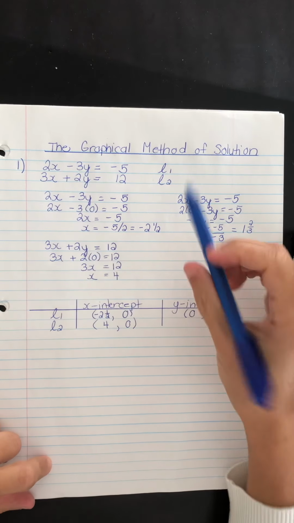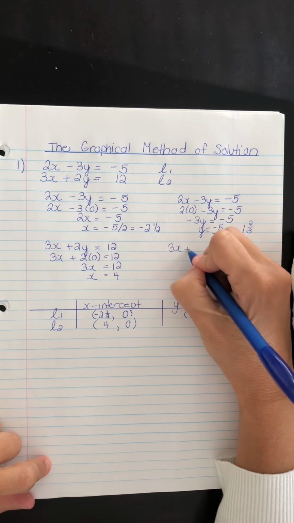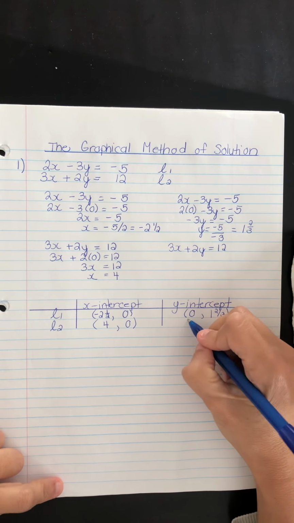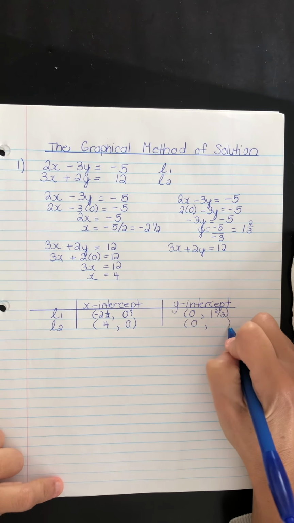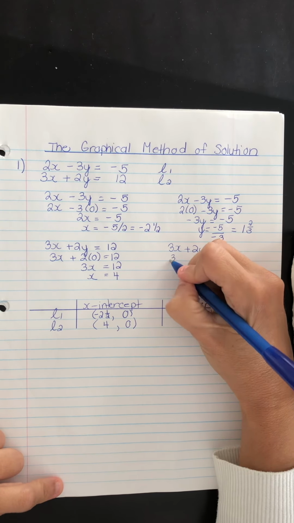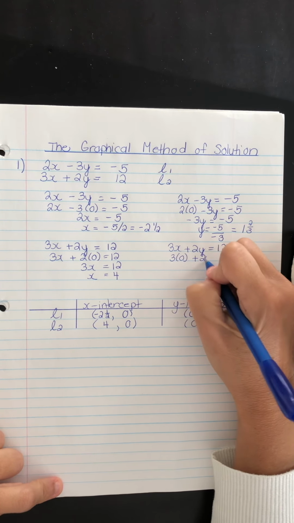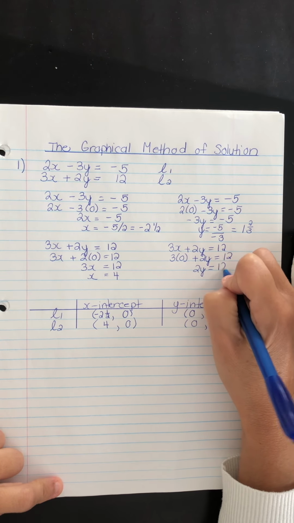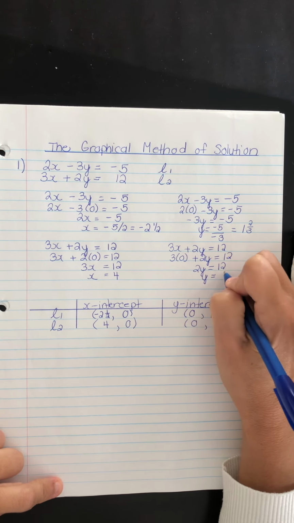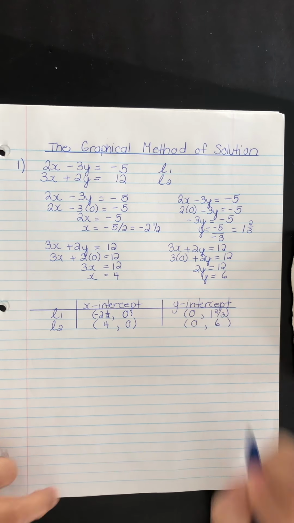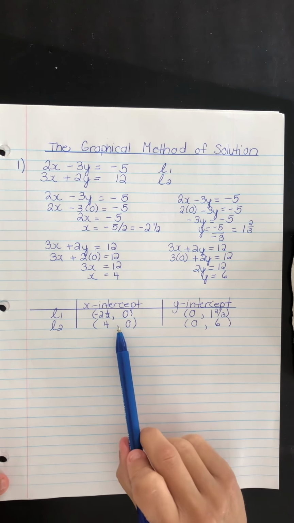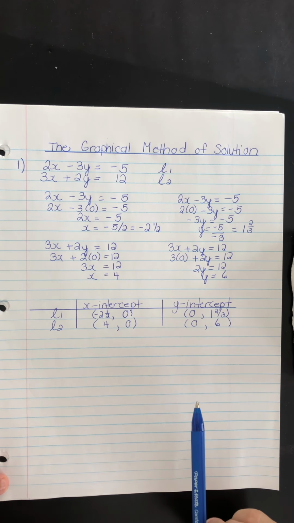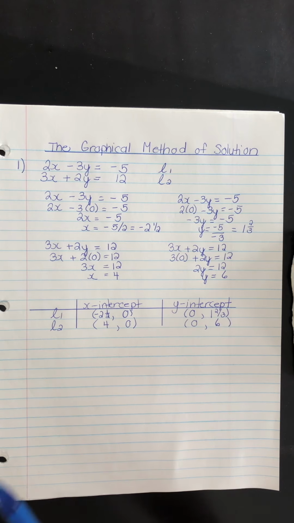Lastly, still with line 2, but this time I would like the y-intercept. So we start by setting x equal to 0. And so this will give us 2y is 12. So y is 12 divided by 2, or 6. And then again, we would put these points on the graph and connect them with a straight line. Okay, so I'm going to show you how to do the graph now.